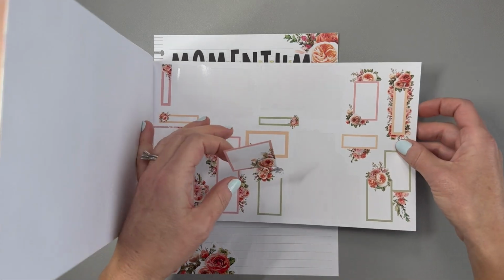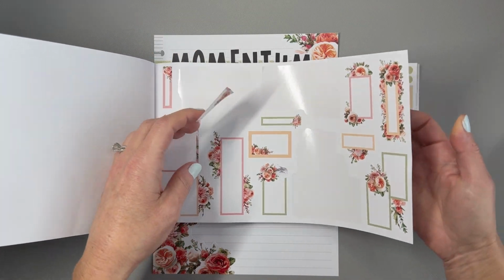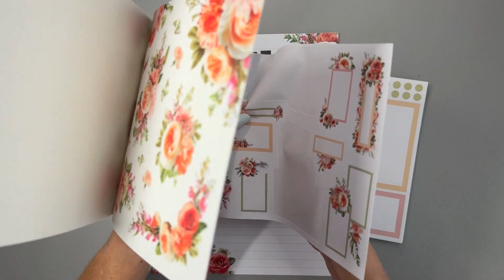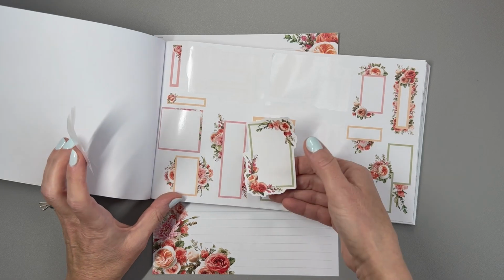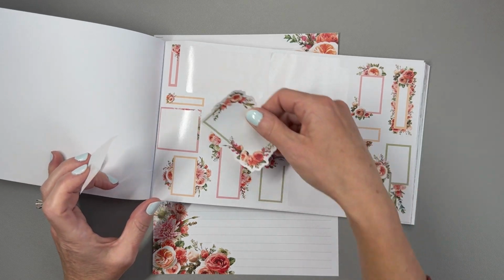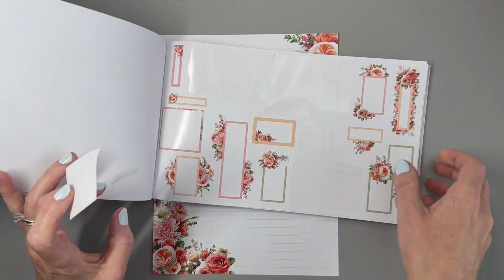I think we'll do the skinny green one, because I have this box that doesn't have a header, so we might use that orange one or maybe the pink.